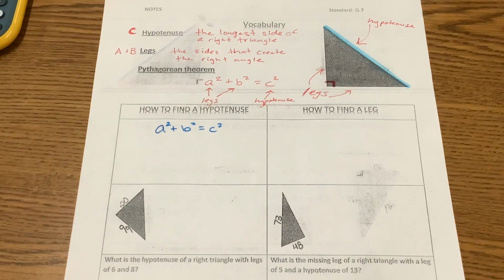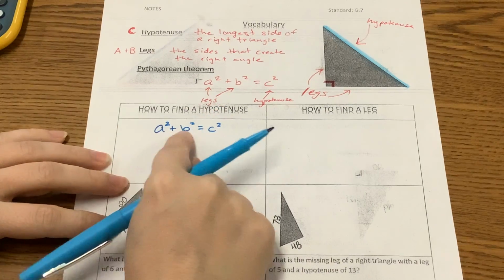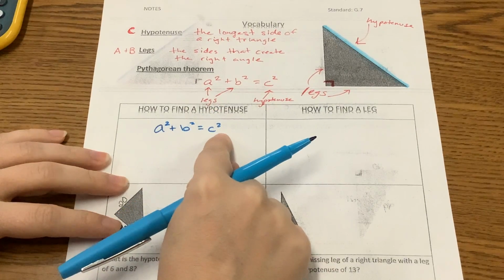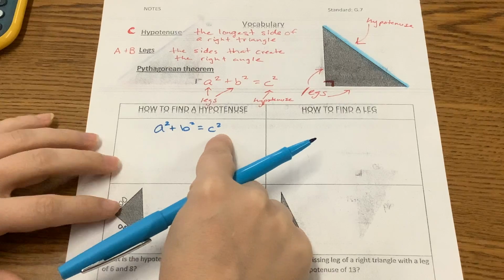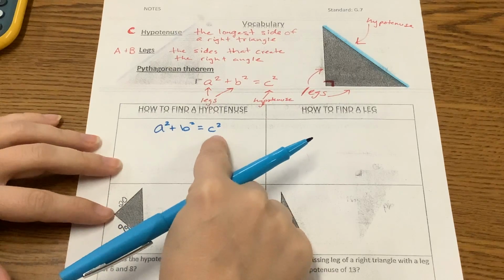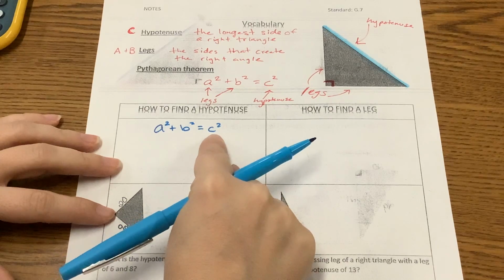Okay, now last week we were testing to see whether something was a right triangle or not by just checking to see if this side of the equation equaled this side of the equation. But this week we're going to have missing side lengths. The big focus today is a missing hypotenuse. Okay, but this is not the hypotenuse, C squared. C by itself is the hypotenuse.